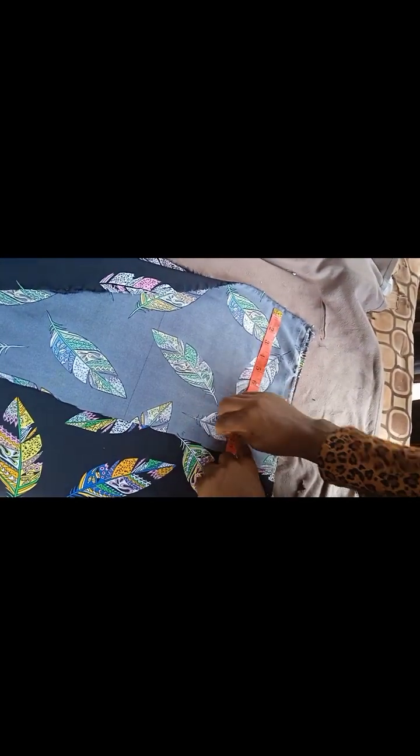Like I said, it's going to have gather at the downside. You understand? So from the dress I have cut now, I'm going to minus my 8 inches, because this one I'm getting here is 8 inches, and I add 2 inches sewing allowance, making it 10 inches. You understand? After cutting this, I'm going to cut it as many as possible. I will now join it, then gather it.